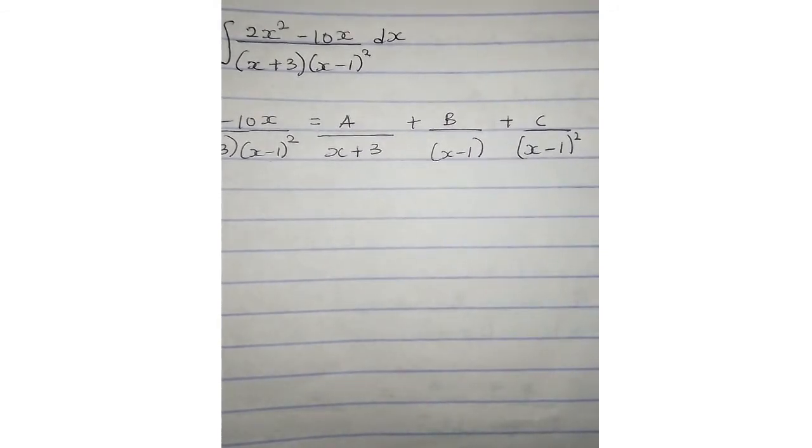Note that this is a partial fraction for the repeated linear factor. So therefore, we multiply through with the common denominator.